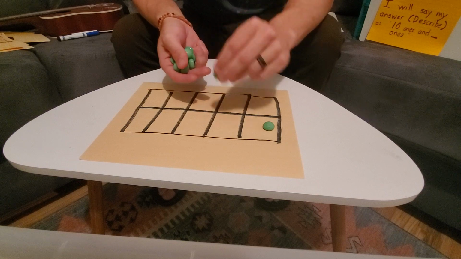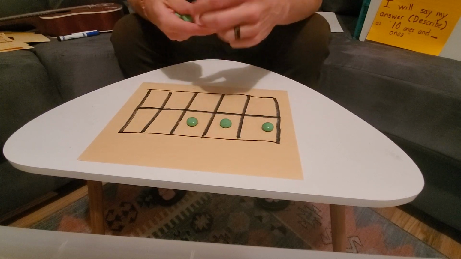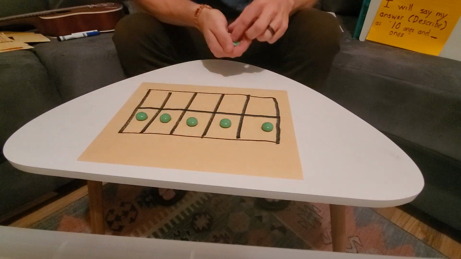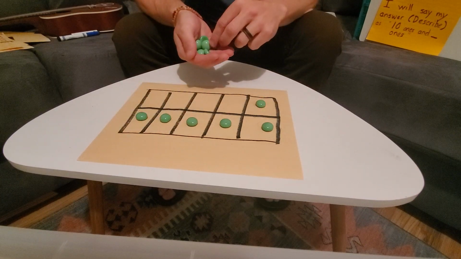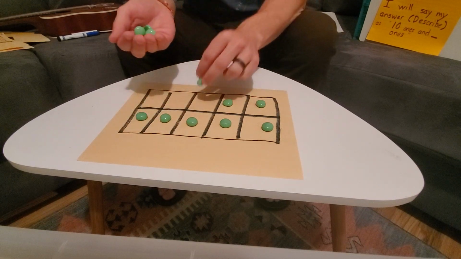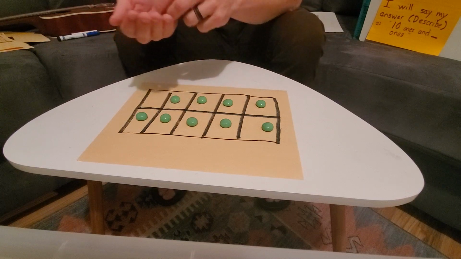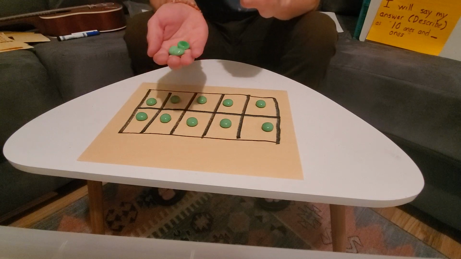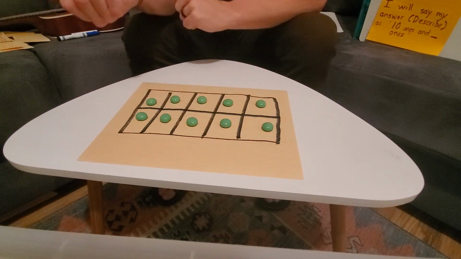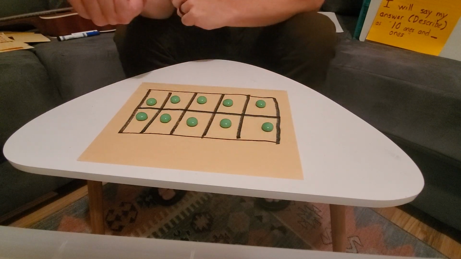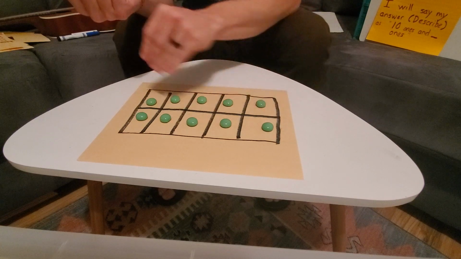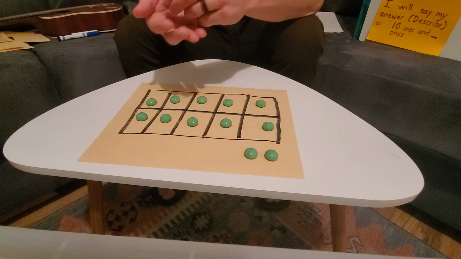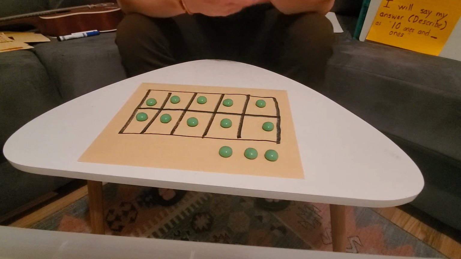1, 2, 3, 4, 5, 6, 7, 8, 9, and 10. All right, but I still have some left over. I filled up my 10 frame, which shows me I have 10 ones right here. 10 ones gives me 10. And then I have 1, 2, 3 left over.